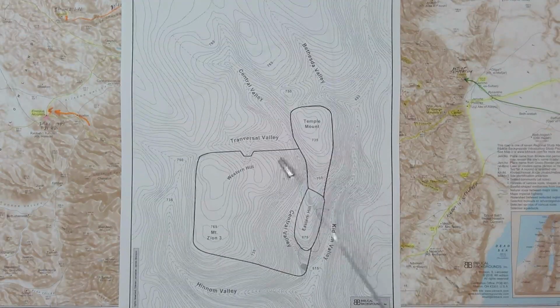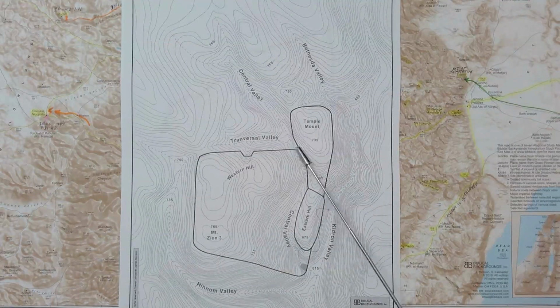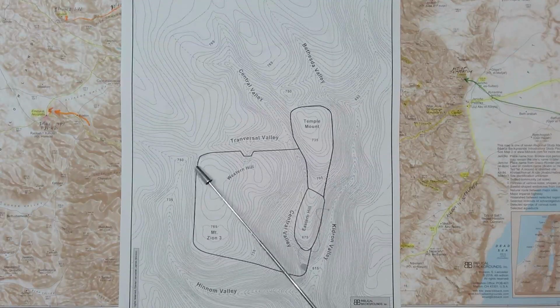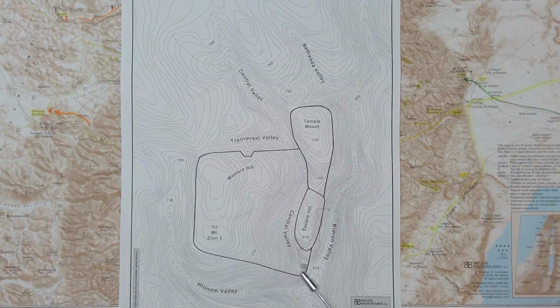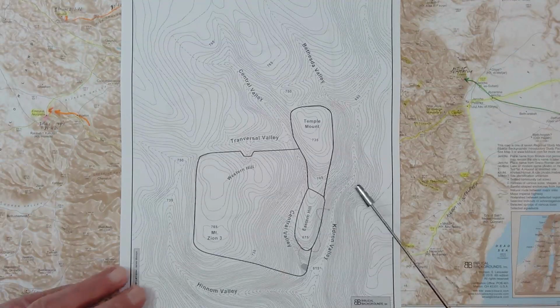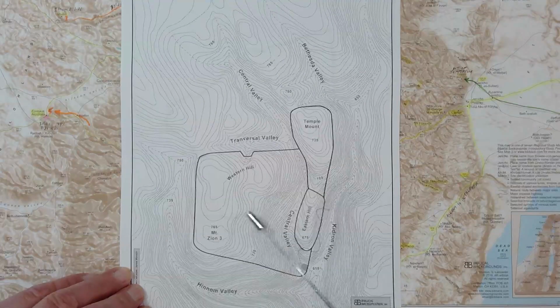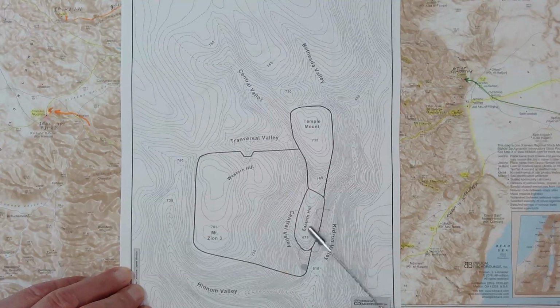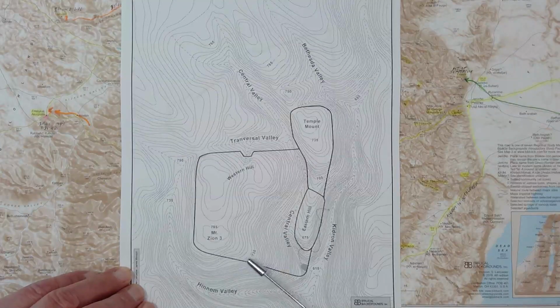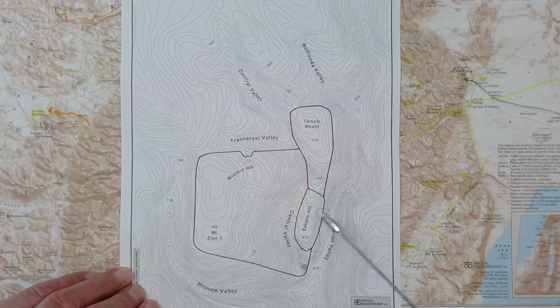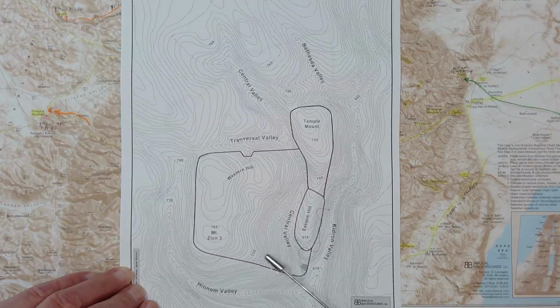And then Hezekiah will expand to the west as the city grows, as refugees come in from the north after the destruction of the northern kingdom. In order to help you understand the relationship of these walls from the First Temple period, and of course I didn't prepare Second Temple period walls, and that's what we're dealing with.